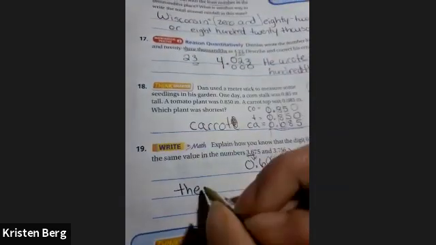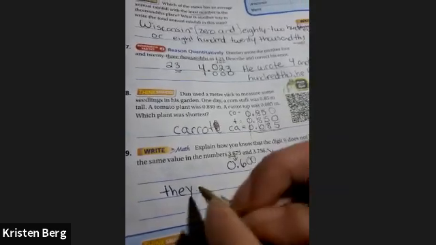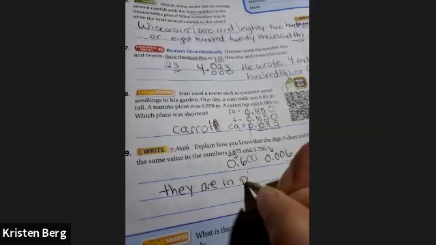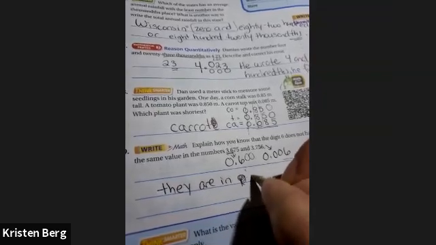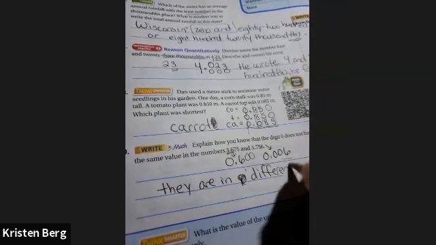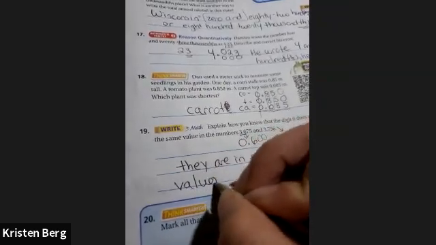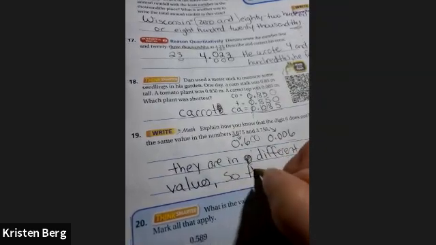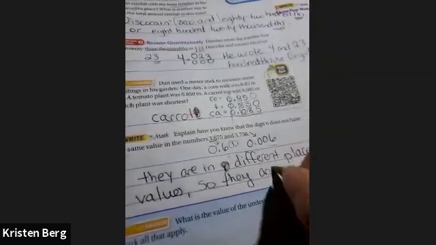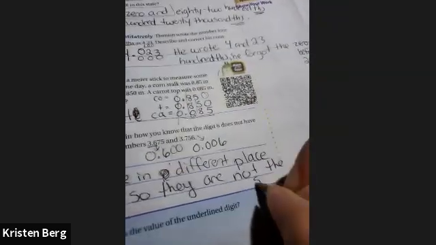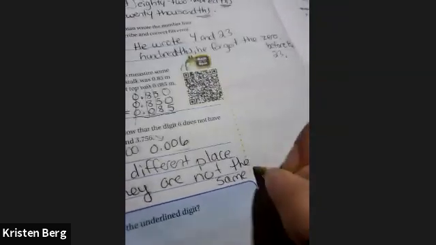They are in different place values, so they are not the same value.